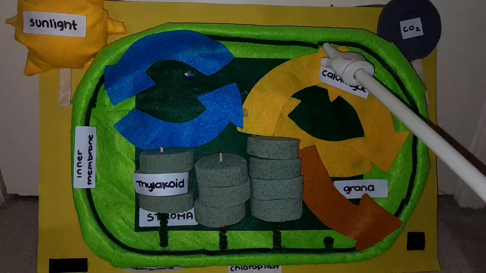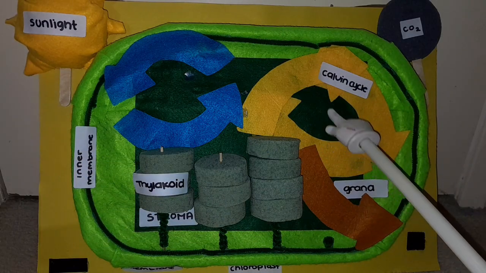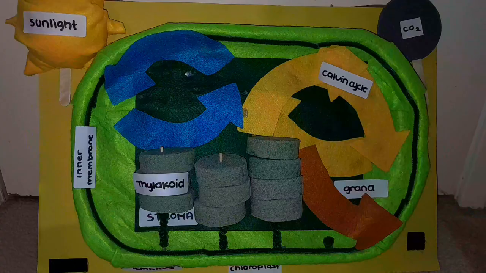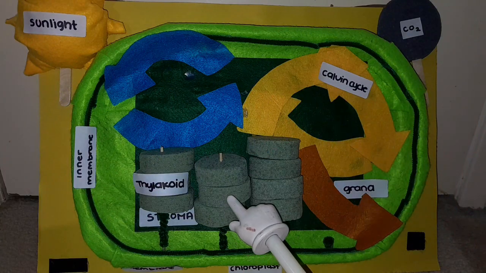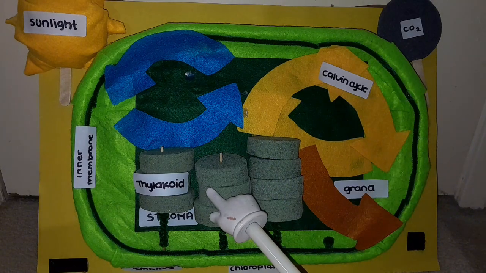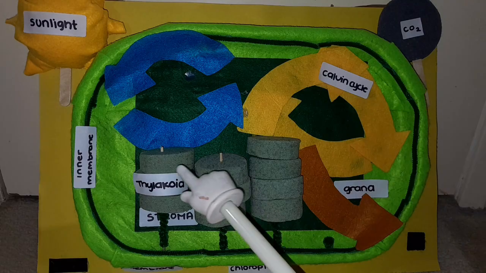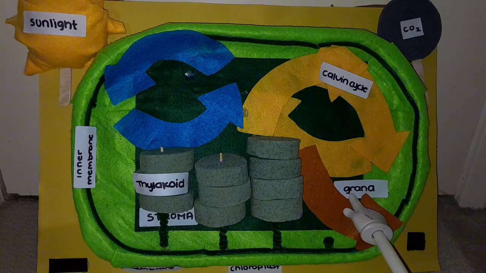The chloroplast is constructed of the inner membrane, the outer membrane, and the stroma, which is the fluid inside the whole chloroplast. This whole process can be broken down into two stages: the light dependent reactions and the light independent reactions. First, we're going to start off with the light dependent reactions, which occur in the thylakoids. A stack of thylakoids is a grana.